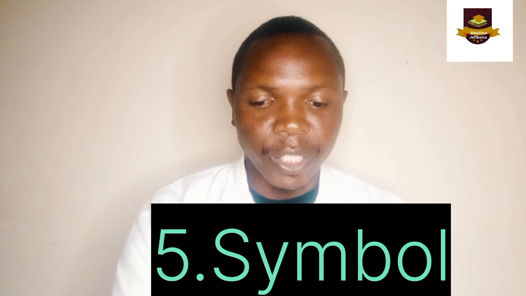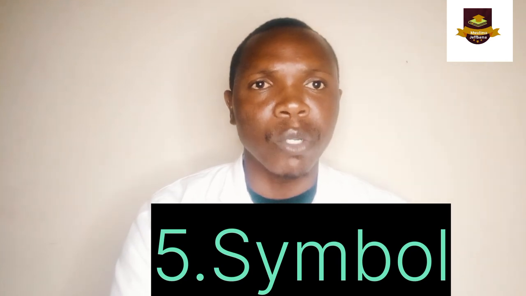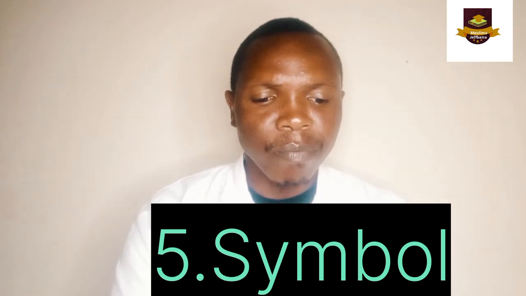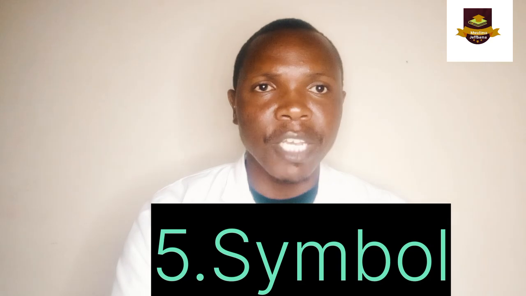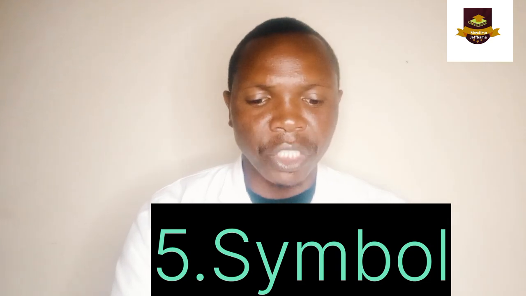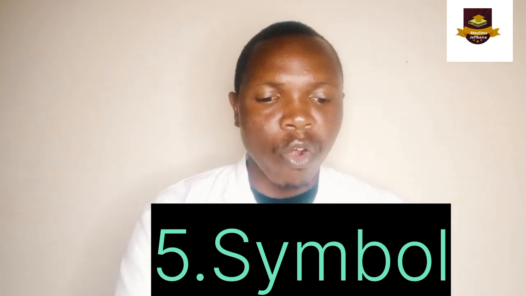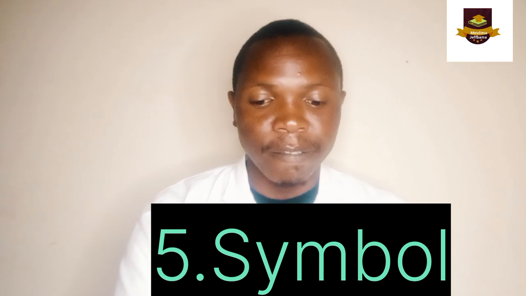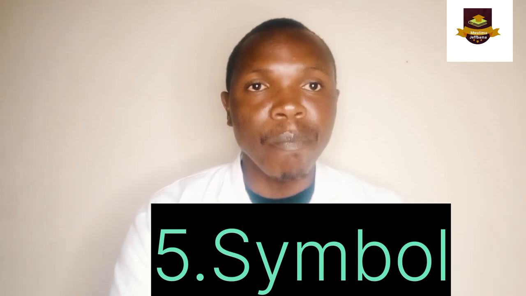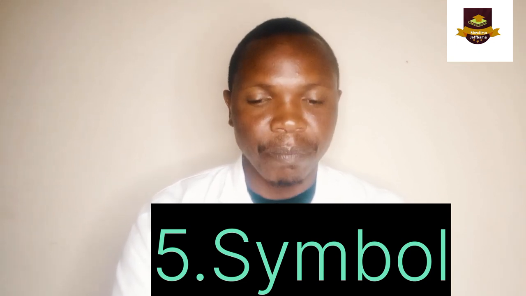There's another device that we call symbol. A symbol may be an object, it could be a person, it could be a situation, an action, or a word or an idea that has literal meaning in the story.